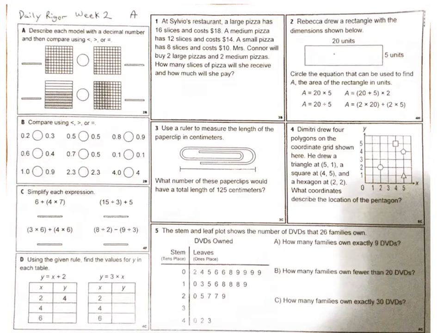Okay, guys, week 4. We are on daily rigor. Week 2 is what it says on your paper. 2A, that's what's on the assignment for today. We'll start with A, describe each model with a decimal number, and then compare using less than, greater than, or equal to. Well, I'm not going to do both sides. I'm going to just do one side.